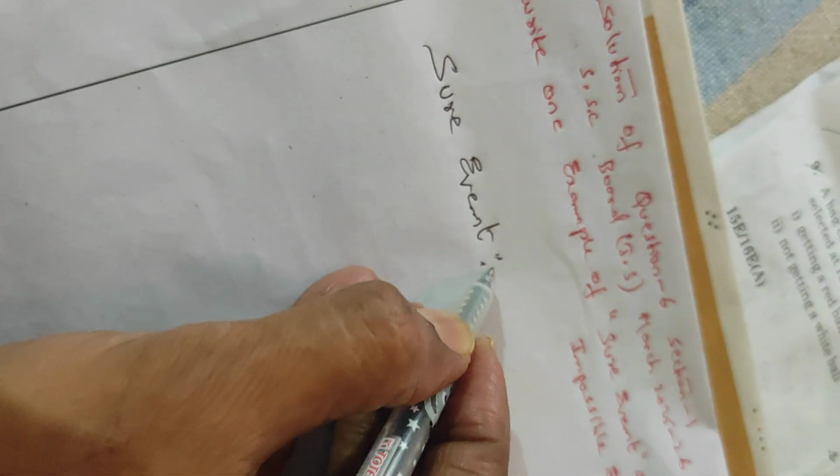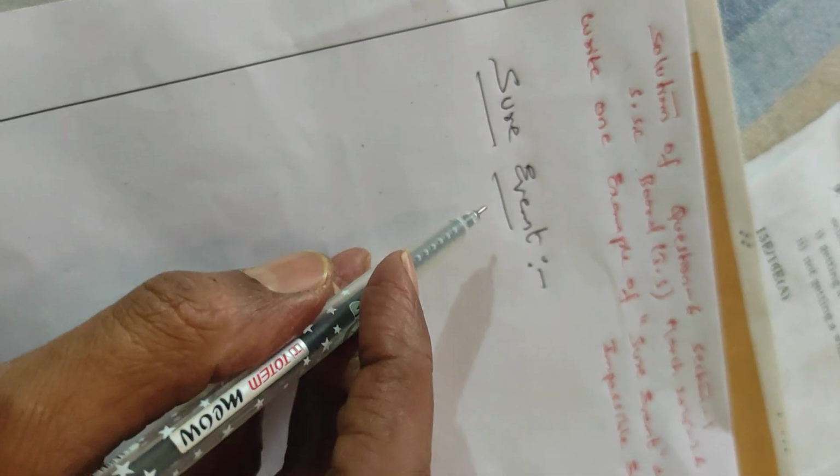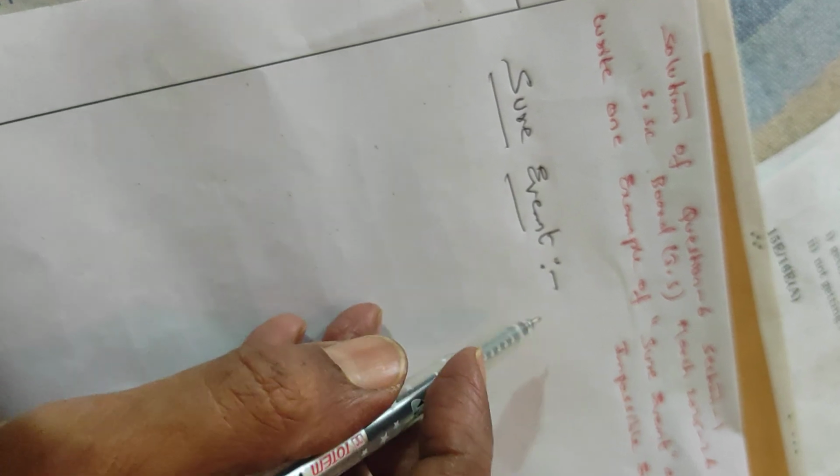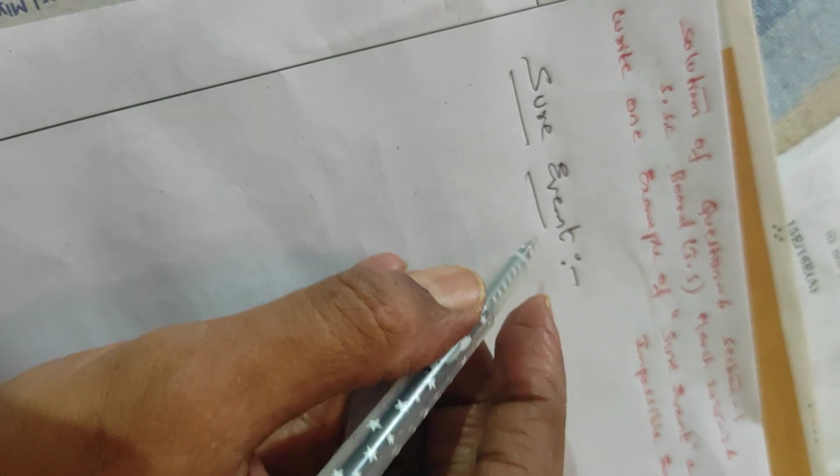What is meant by sure event? An event which should happen compulsorily. There is no chance of not happening. Such types of events are called a sure event, and the probability of a sure event is always 1. The question is asking to write one example of sure event. So at any cost that event should happen.